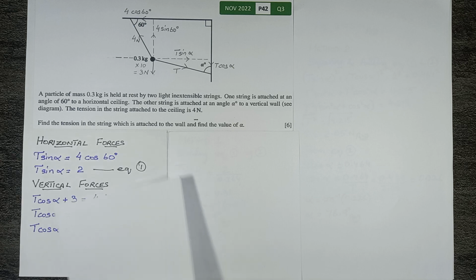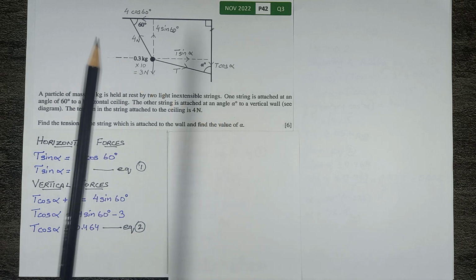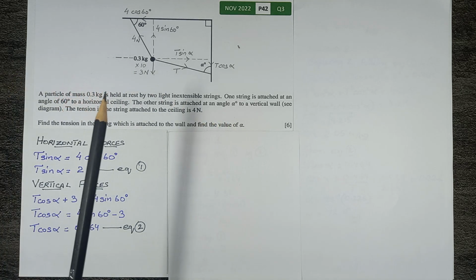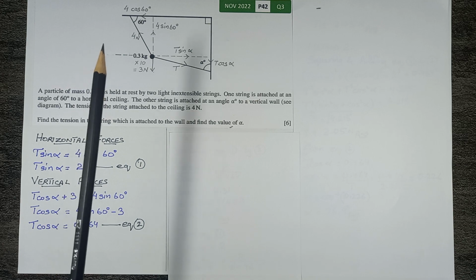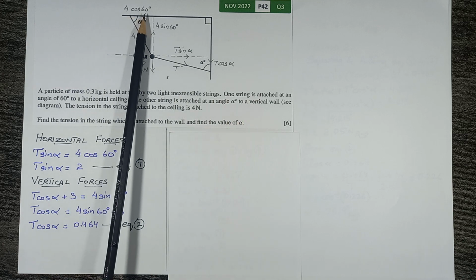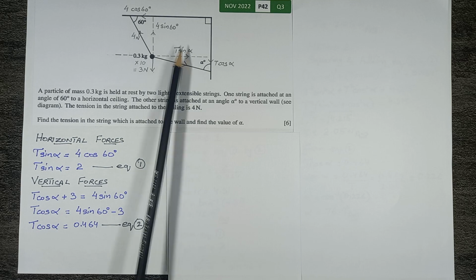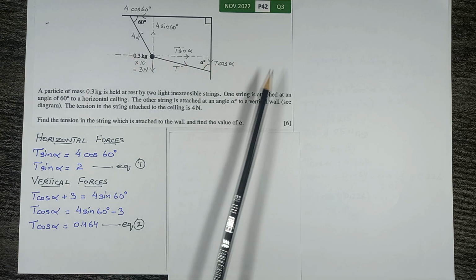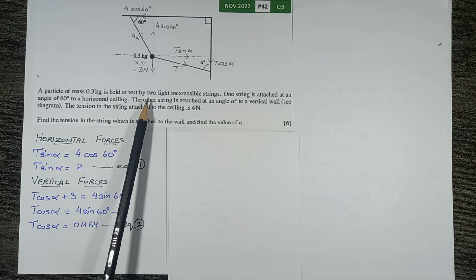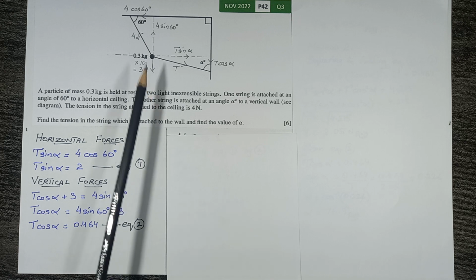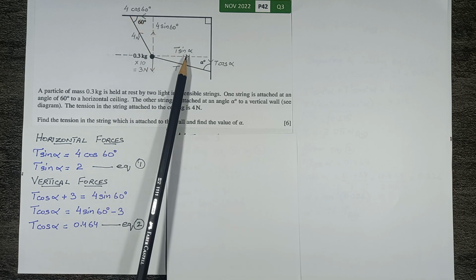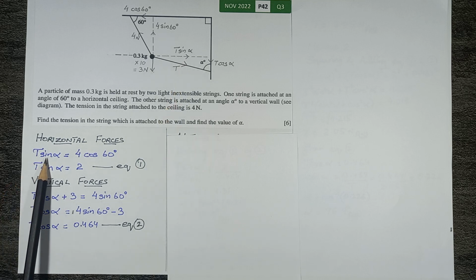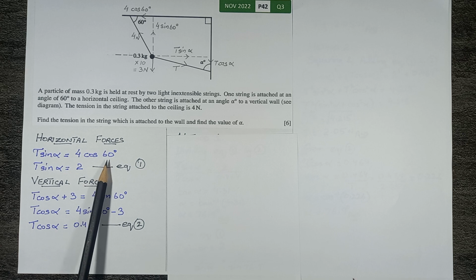If we just work out the horizontal component and look at the diagram, we can see that the two horizontal components, which are 4 cos 60 degree and T sin alpha, are in opposite directions. 4 cos 60 is to the left and T sin alpha is to the right, and because the condition is held at rest, that means equilibrium, 4 cos 60 would be equal to T sin alpha. So T sin alpha is equal to 4 cos 60, and 4 cos 60 is 2, so T sin alpha is equal to 2, which is our equation 1.